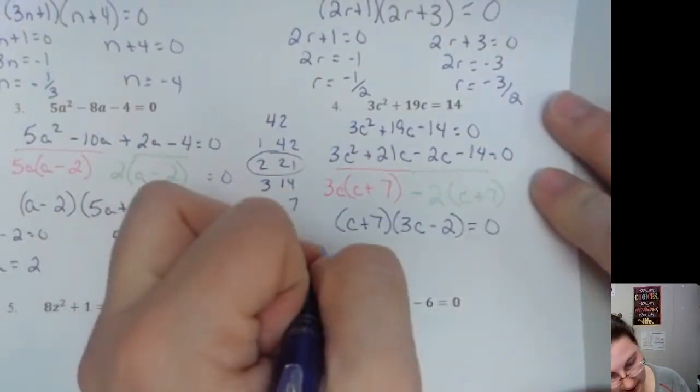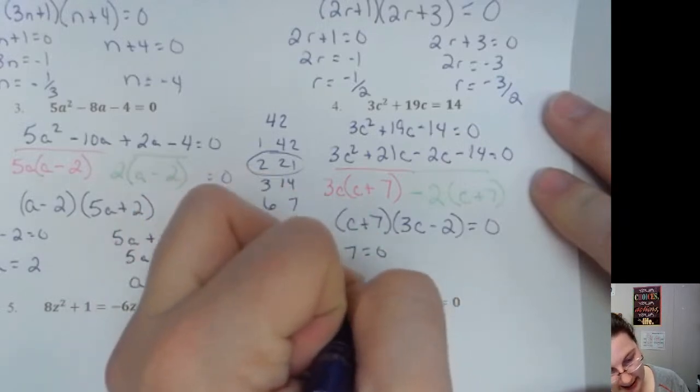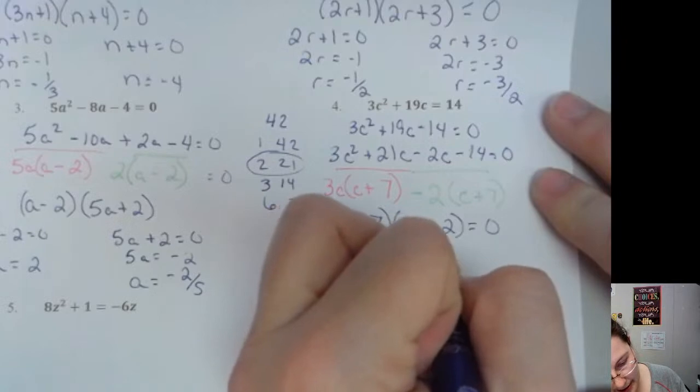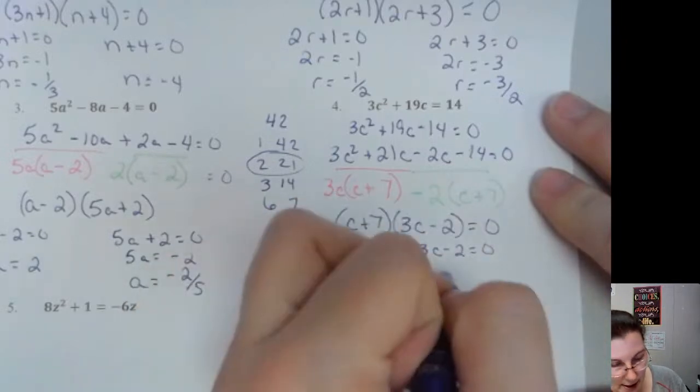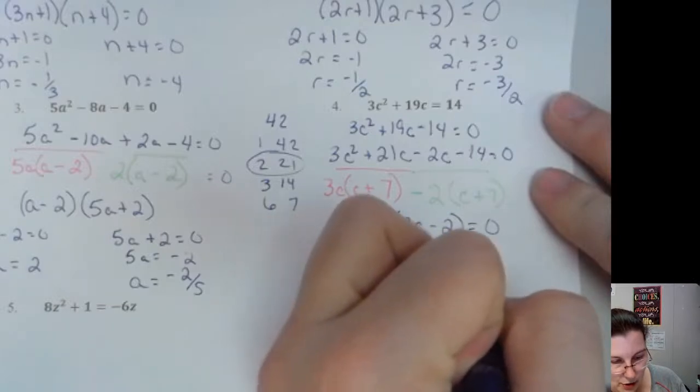So now when I solve this, I have c plus 7 equals 0. So c is going to be negative 7. And on this one, 3c minus 2 equals 0. So that means 3c equals 2. So c is going to equal 2 over 3.